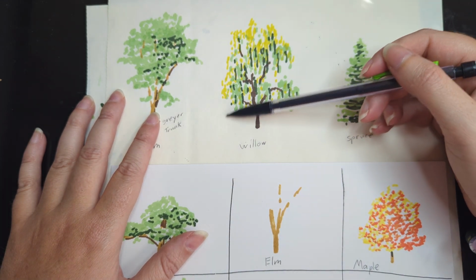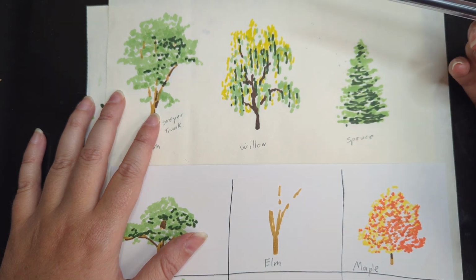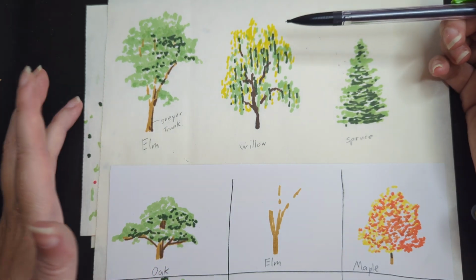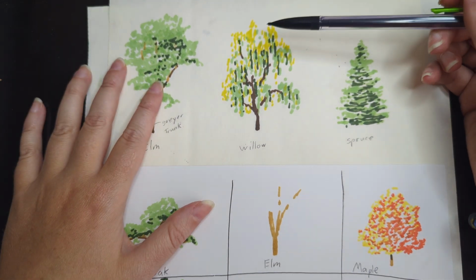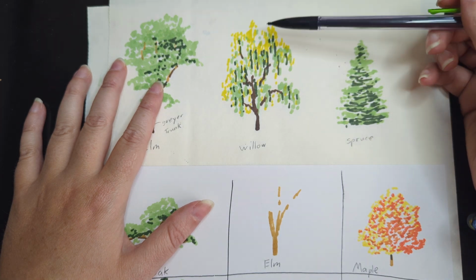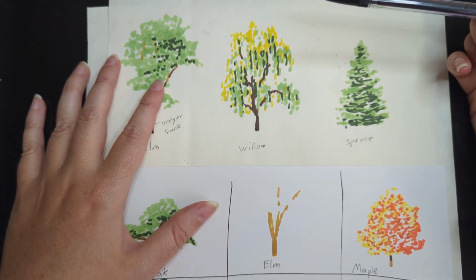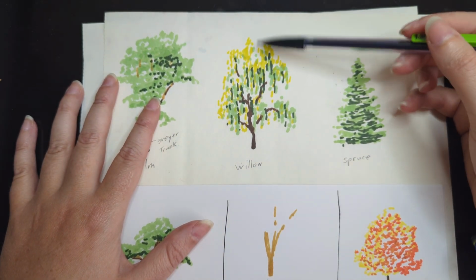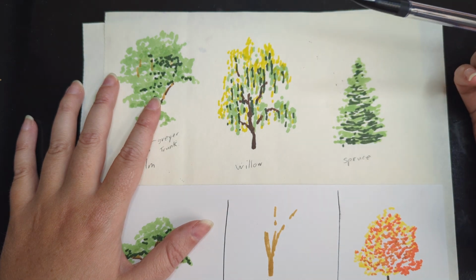They have leaves like long strings that hang down from the branches, and I used both yellow and green because in the image I had for a willow, the leaves were actually a real light yellow or light green, kind of a yellowish green. So that's why I used the two colors. So it's not necessarily just a yellow and a green, it's a light colored green.